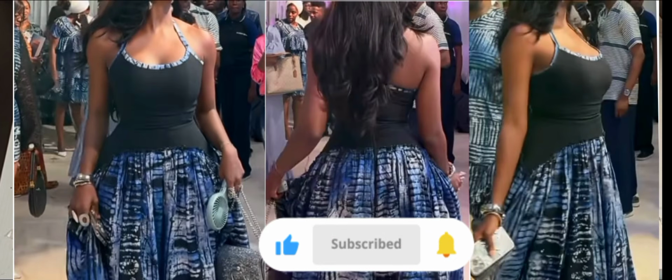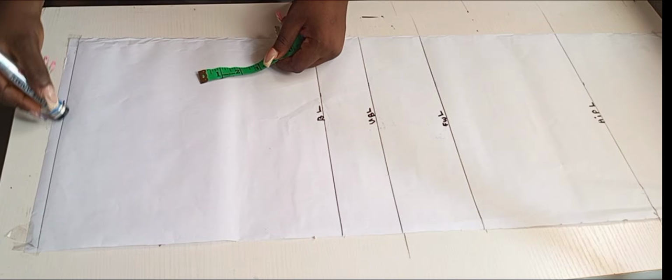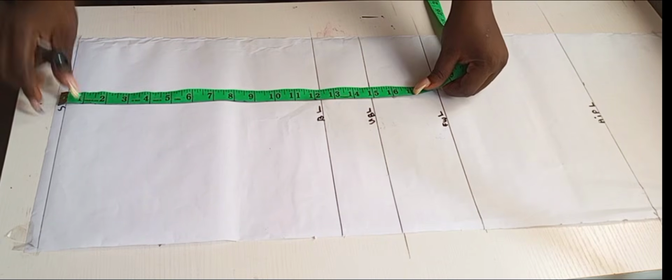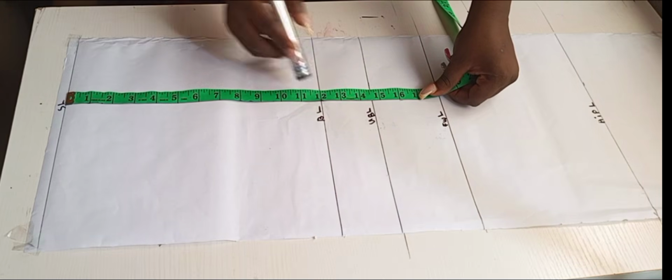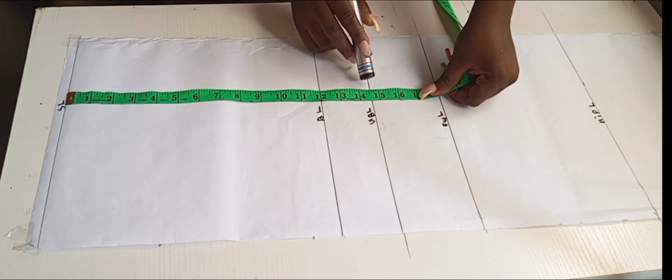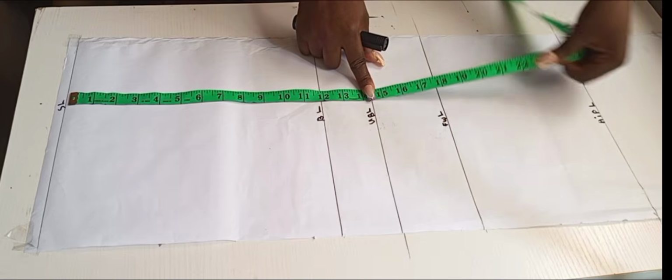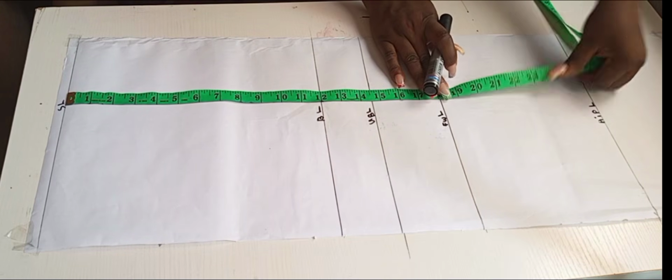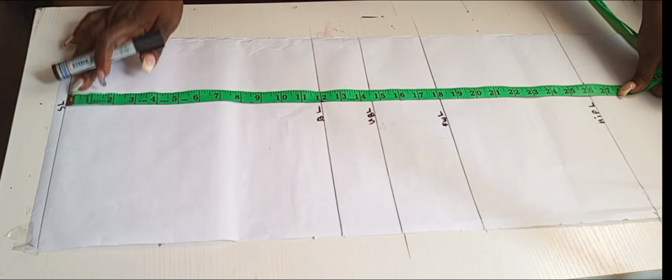Let's draft this gathers gown with a stylish waistline, okay? So I've ruled a straight line across like so, which I label my shoulder line. From my shoulder line I came down to my bust line. From my shoulder line I came down to my under bust line. From my shoulder line I came down to my waistline. Still from my shoulder line I came down to my hip line.